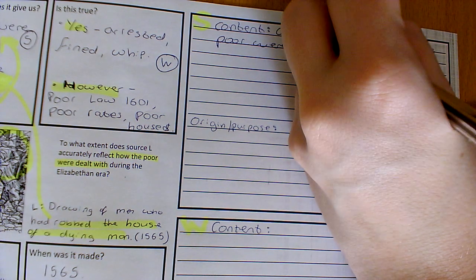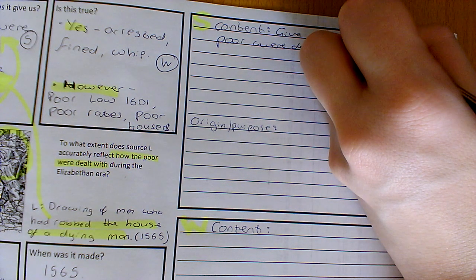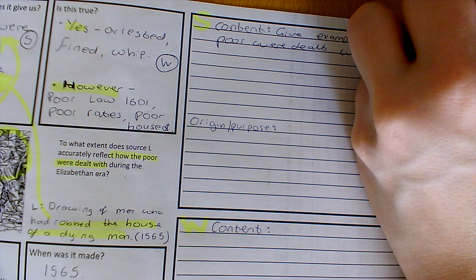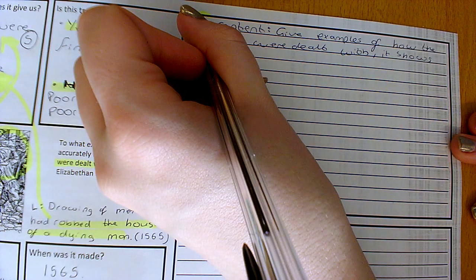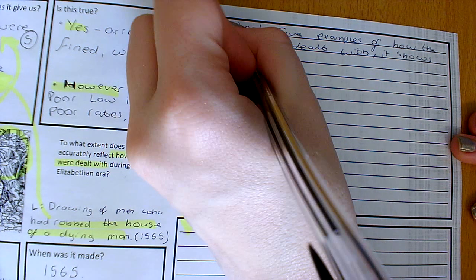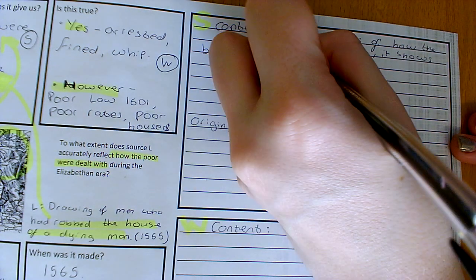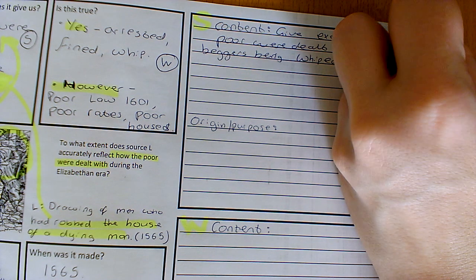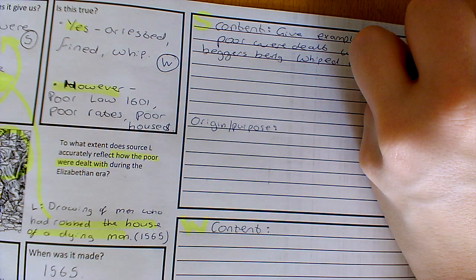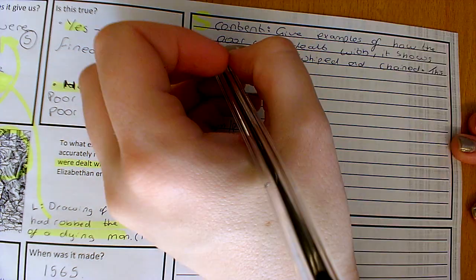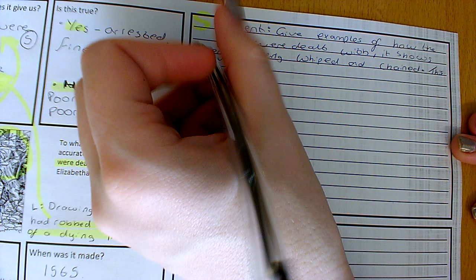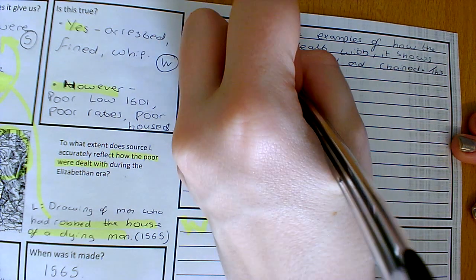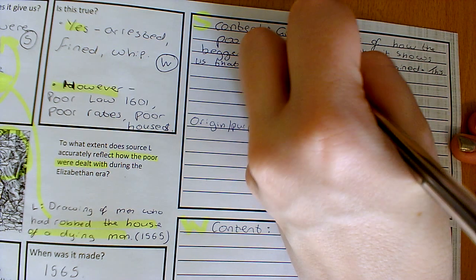And then you would have to quote the source. We can't quote a drawing in this case, so we would say it shows beggars being whipped and chained. Then you always have to say this shows, every time you give a quote or evidence, this shows us that beggars were punished.